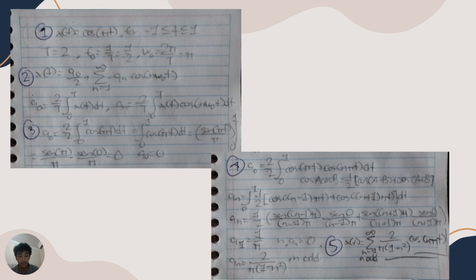The given waveform appears to be a half-wave rectified cosine function, meaning that it follows the following integral. And since the waveform repeats periodically, its fundamental period is T equals 2, as we could see in the graphic. By inspecting the waveform, we confirm that x(t) is even, meaning its Fourier series contains only cosine terms.